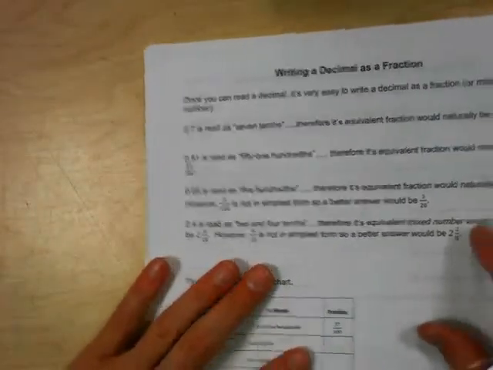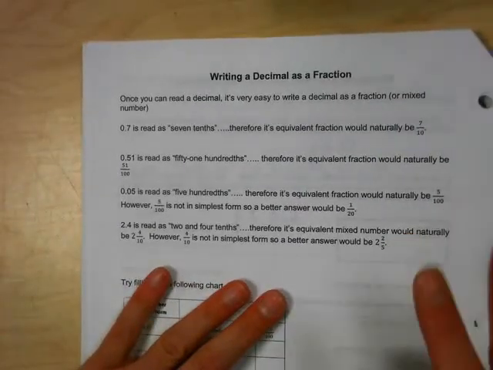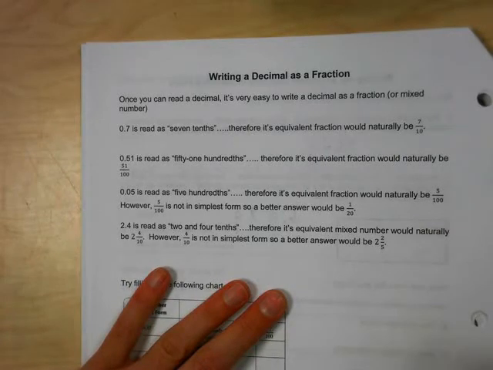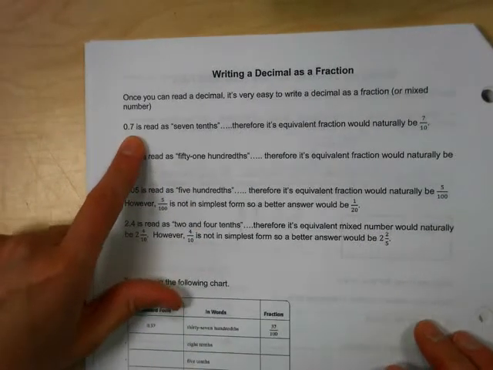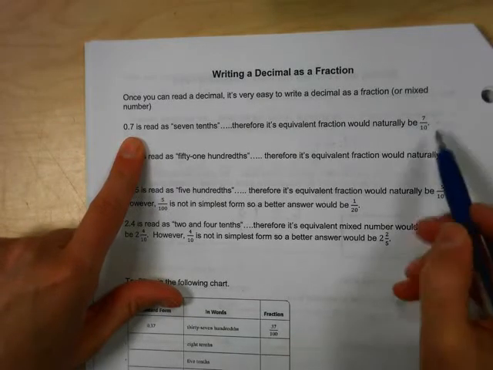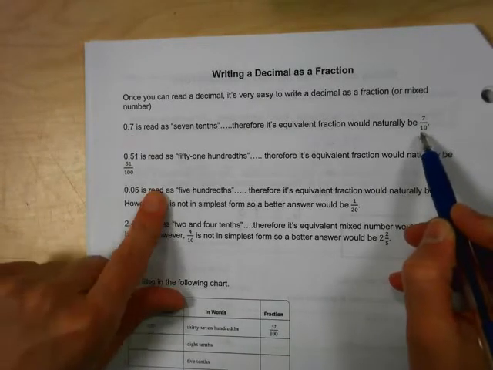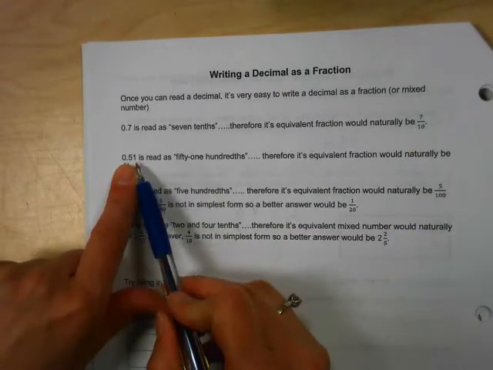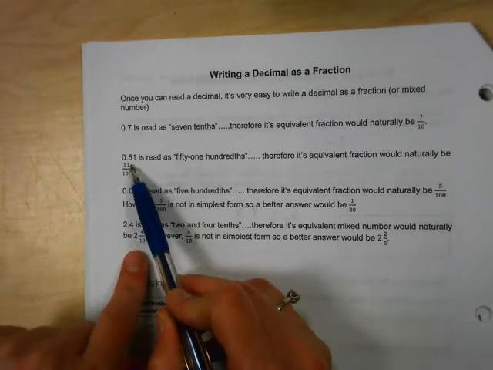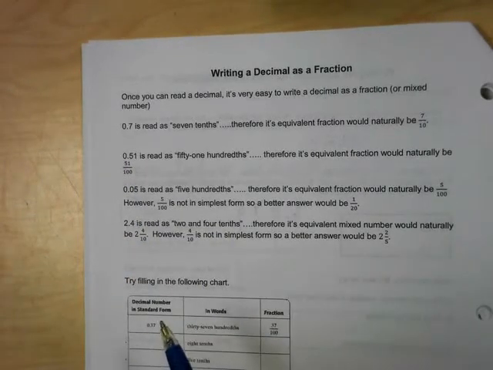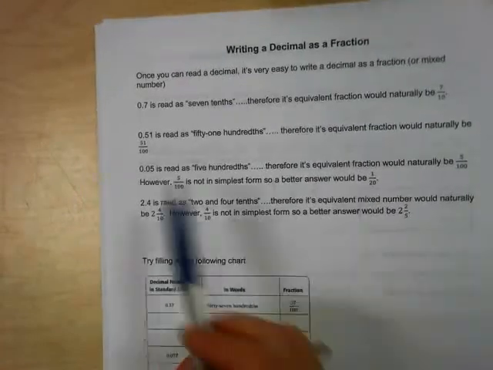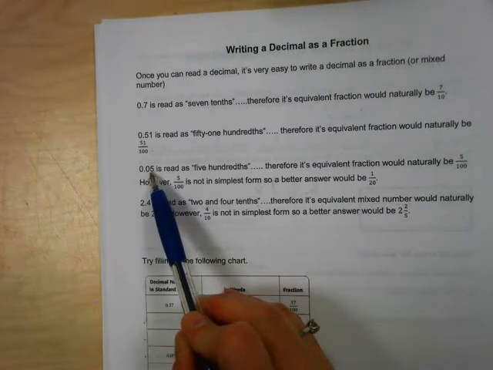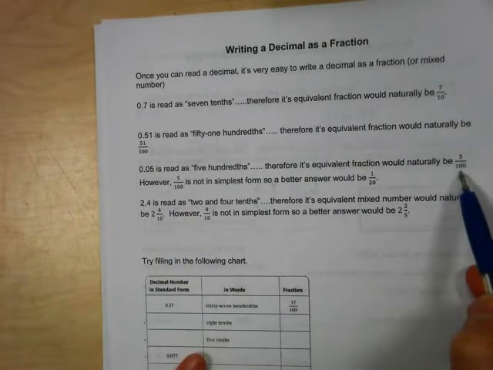Alright, so once you can read a decimal, it's really easy to write it as a fraction or as a mixed number. Because you would read this as 7 tenths, so its equivalent fraction would be 7/10. This is read as hundredths, so its fraction would be 51 over 100, 51 hundredths. This would be read as tenths, hundredths, 5 hundredths. So its equivalent fraction would be 5 over 100.